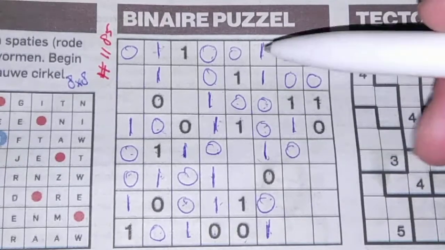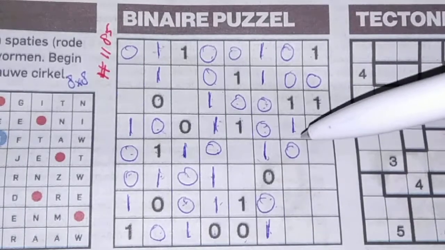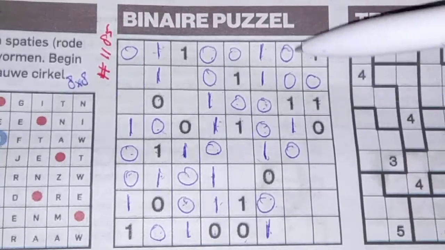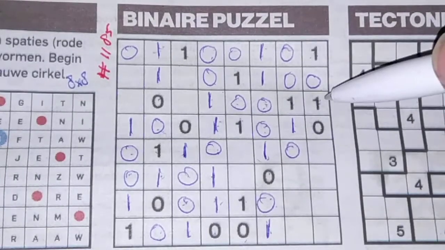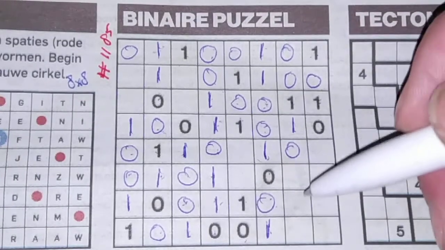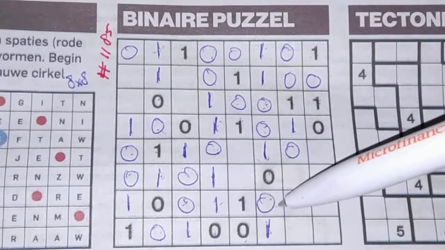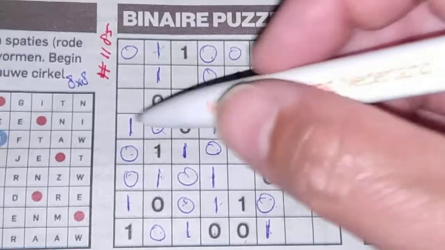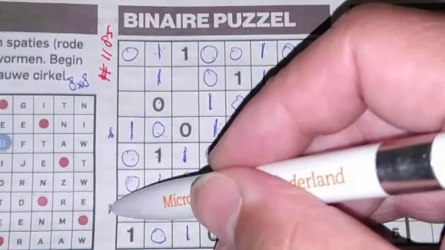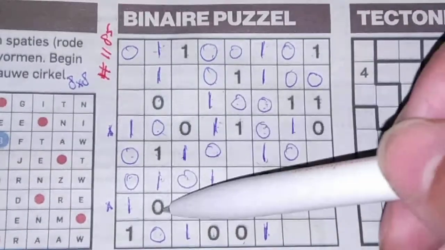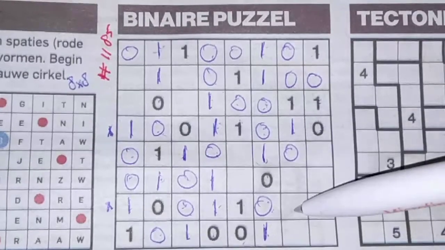Then I need to compare, I think. Yeah, let me compare. Let me compare with this row and that row. 1 1 0 0 0 0 1 1, 1 1 0 0, empty box.